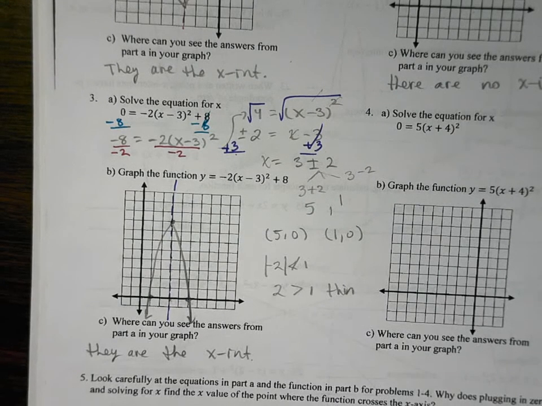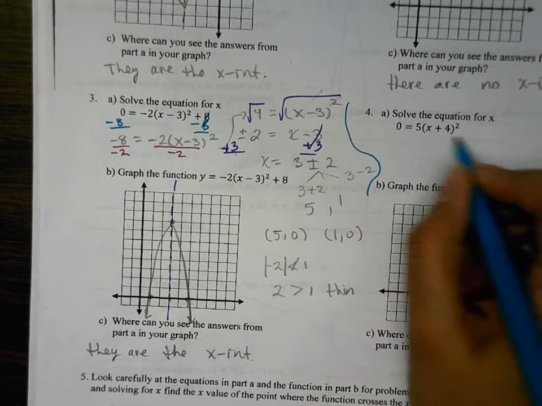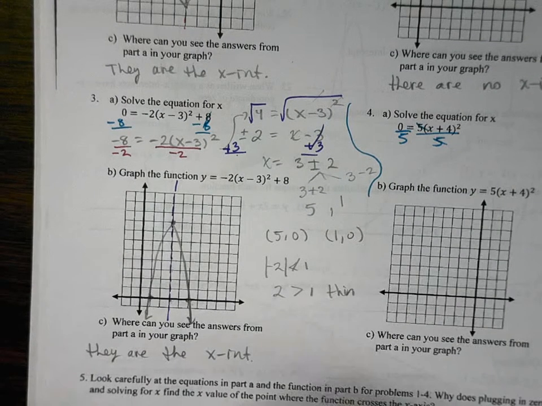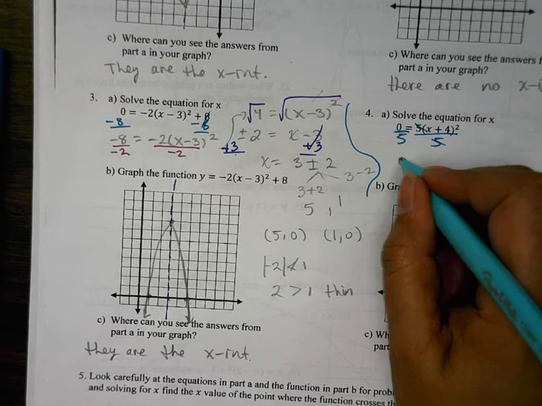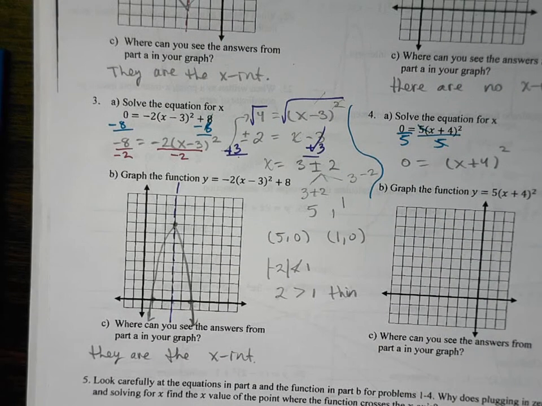All right, number 4, quick question. Is there anything to add or subtract to the other side? No. Is there anything to divide to the other side? Yes, what do you have to divide? 5, because we can't distribute, remember that. But what's 0 divided by 5? It's still 0. All right, go ahead and finish.